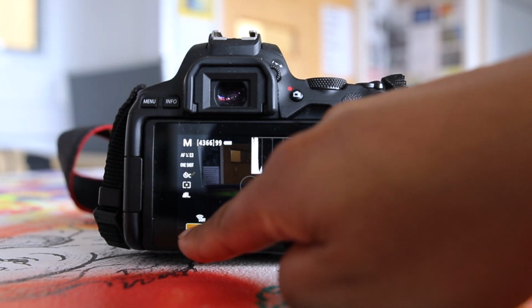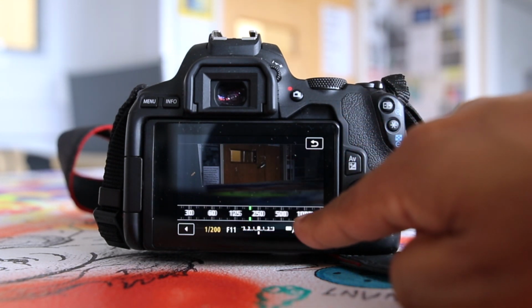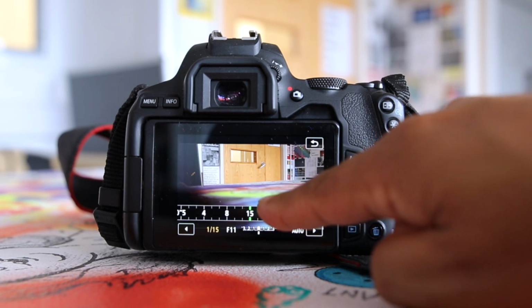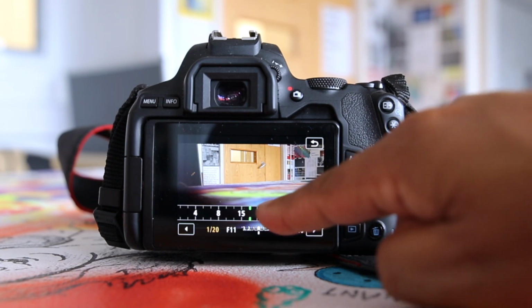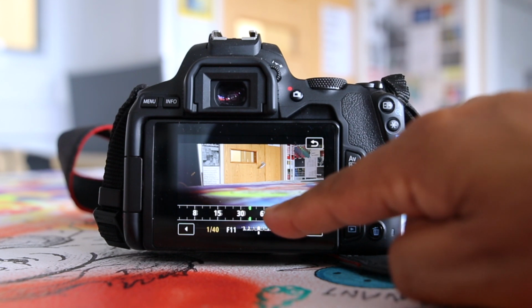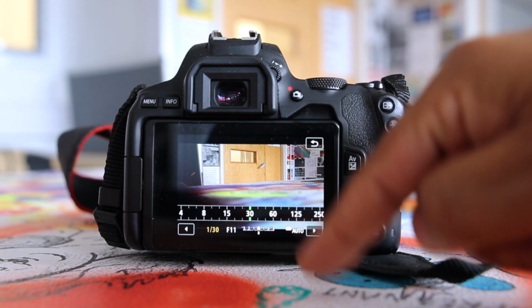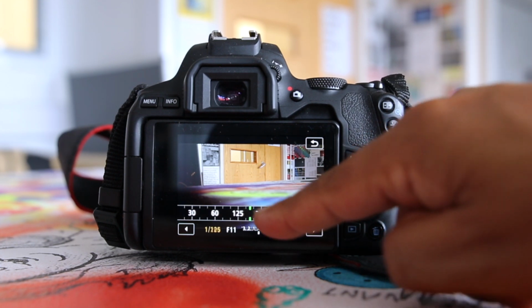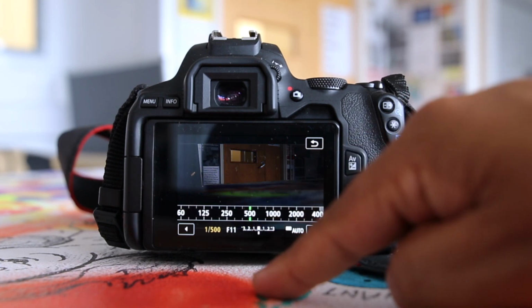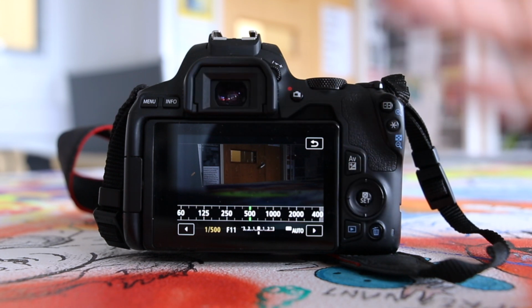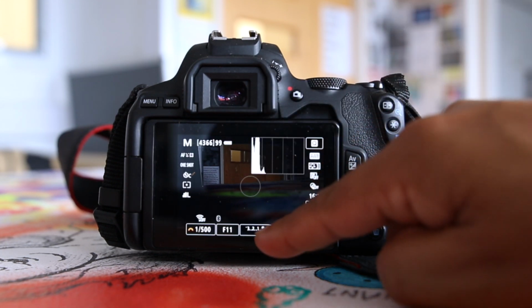If I click on this one here, I can move it in and out and change my shutter. I'm shooting in a classroom studio environment, and if I take it to say 30th of a second, you can see that the frame becomes lighter, and if I take it down to 500th of a second, it's letting less light into the sensor, so it's a little bit darker.